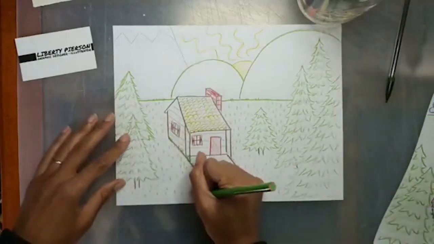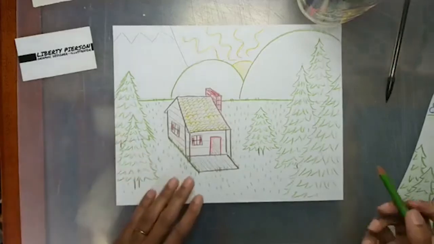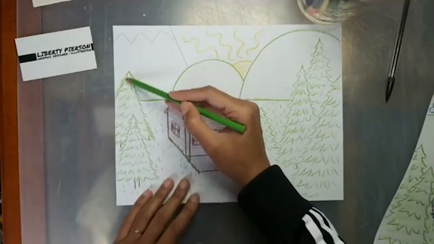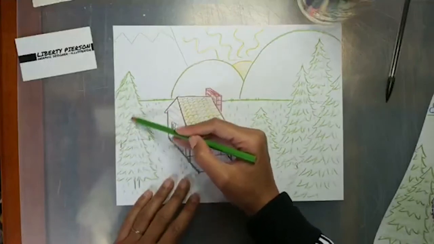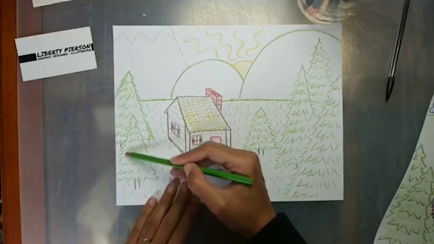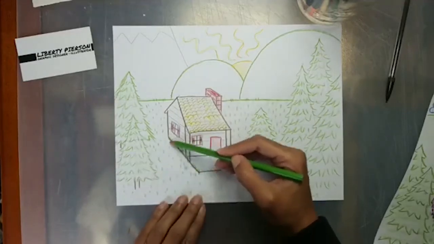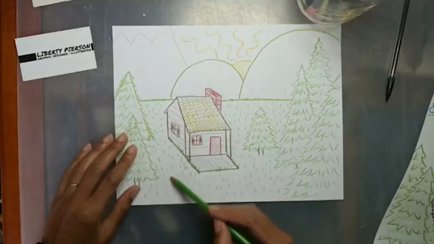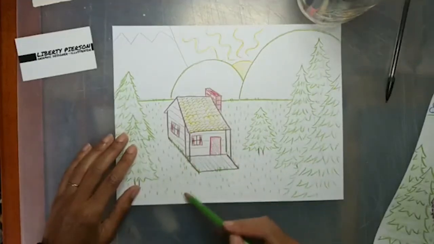All right, so there's the grass on there. So I'm going to go ahead and also lightly color in my trees. I'm pretty much going to color all this green. So it's just a big bath of green. My color pencil needs sharpening.